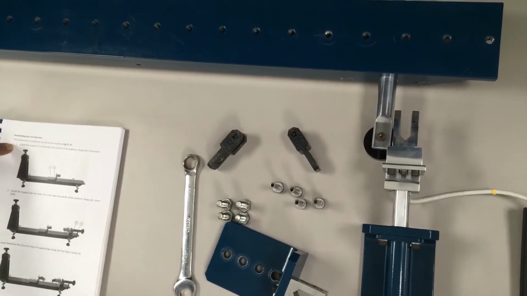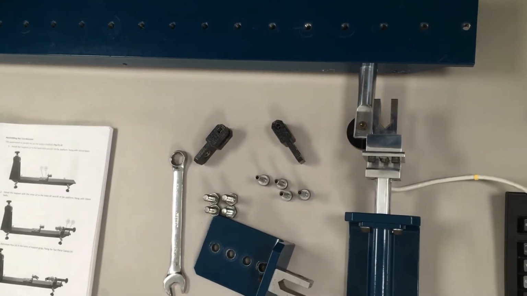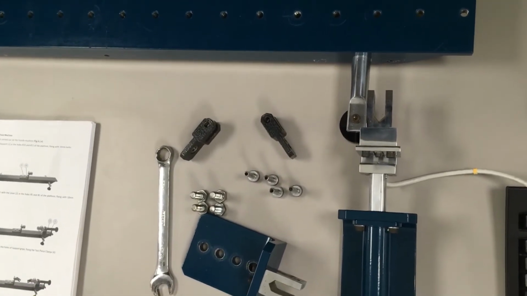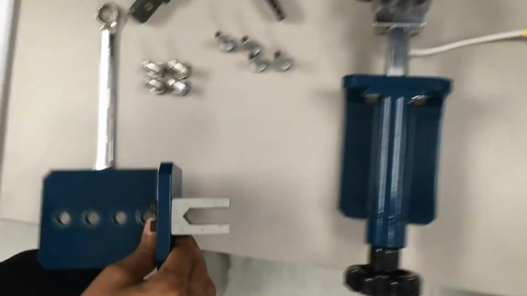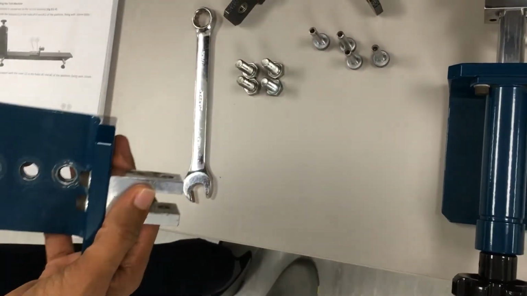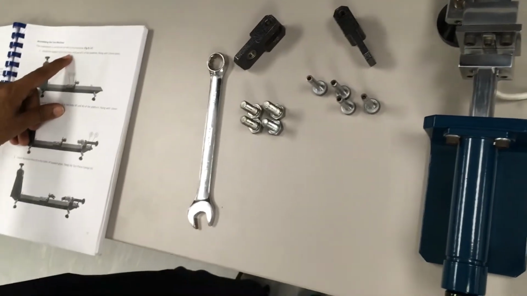Step number 1, install the support 1. So as you know, if you go back to the table of elements, number 1 is the support, and it has a photo. It shows that this is support number 1, and we need to fix it. As mentioned, install the support number 1 in holes 10 and 11.